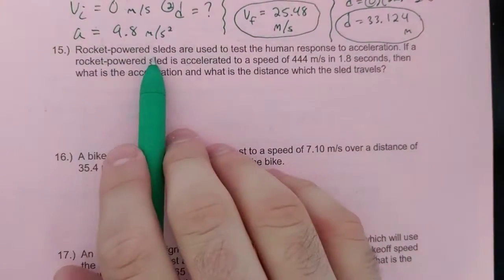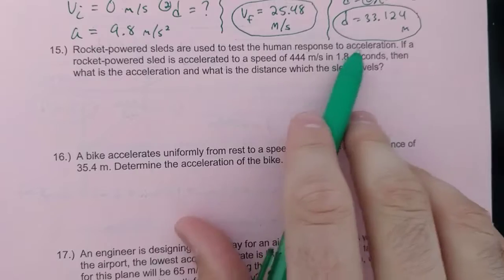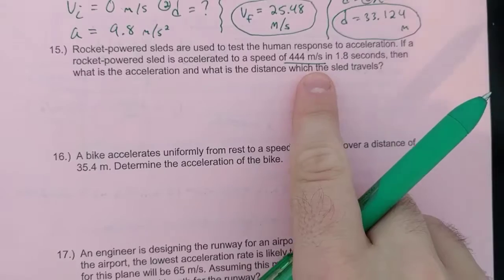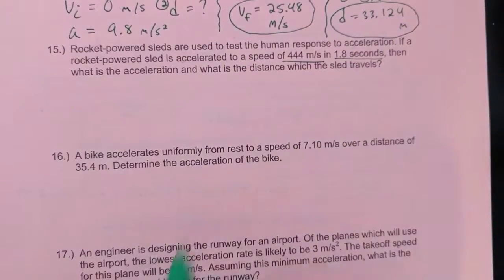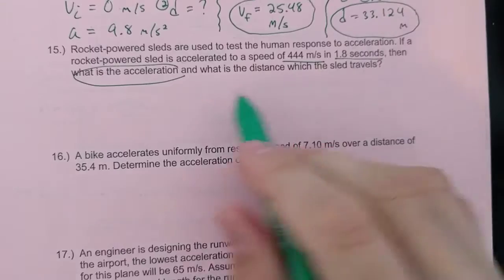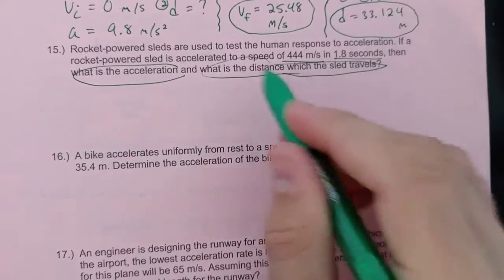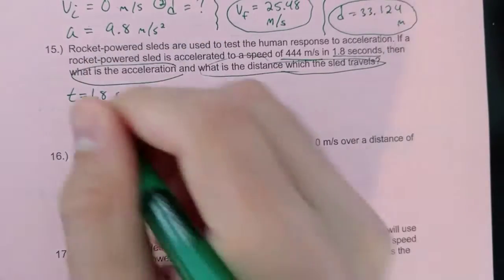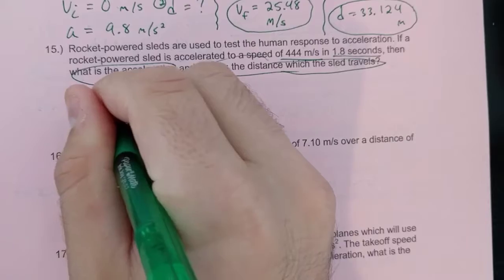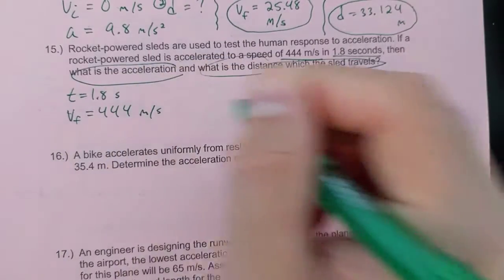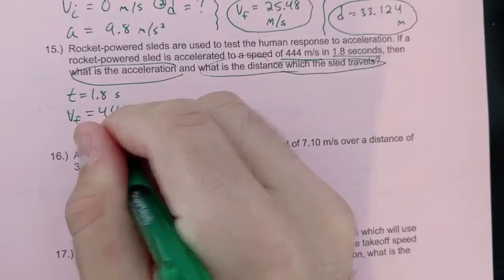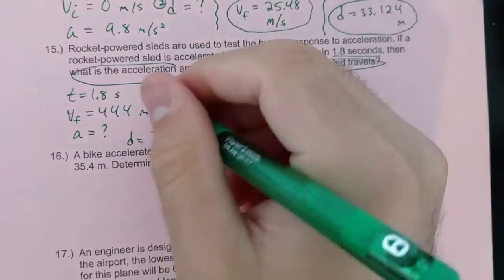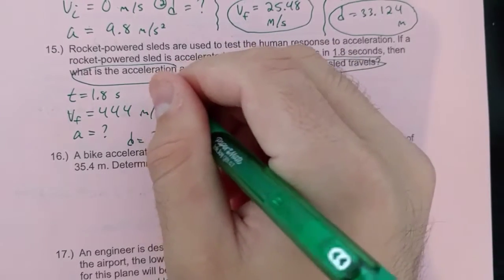15. Rocket-powered sleds are used to test the human response to acceleration. If a rocket-powered sled is accelerated to a speed of 444 meters per second in 1.8 seconds, then what is the acceleration and what is the distance with which the sled travels? So first, variables, 1.8 seconds. My velocity final is 444 meters per second. I don't know acceleration. I don't know the distance. And the velocity initial, I can assume, is 0.